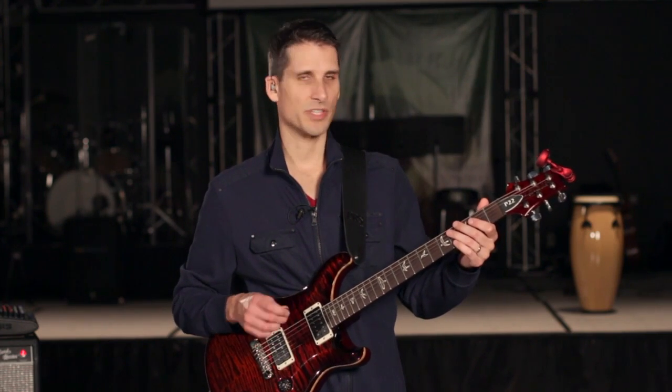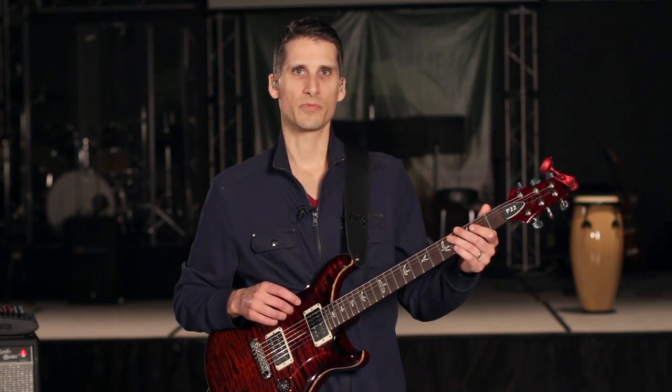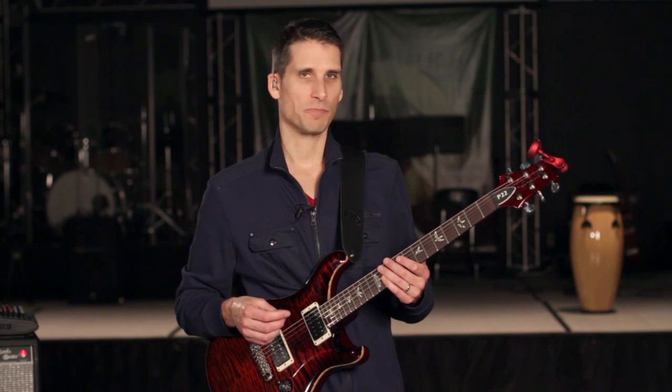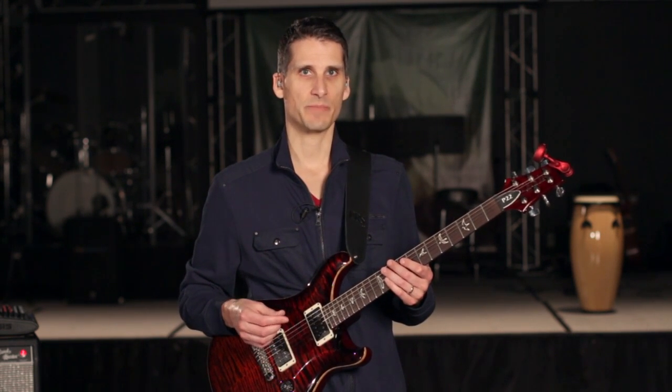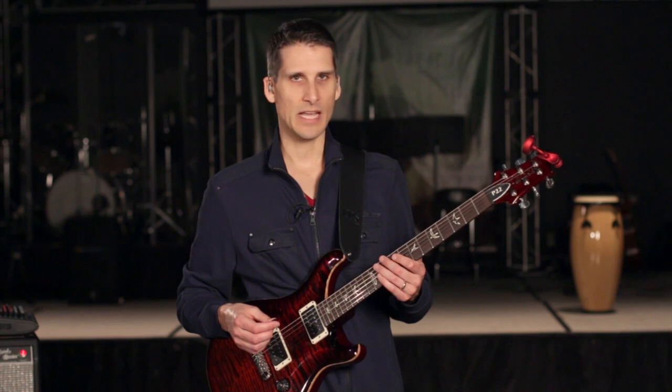You hear something similar done in Paint It Black by the Rolling Stones. Another way to accompany a melody with a repeated pedal point is to play the melody and the pedal on the same string. And I'm going to do that now in the key of E. This is figure 10-2 from the book.